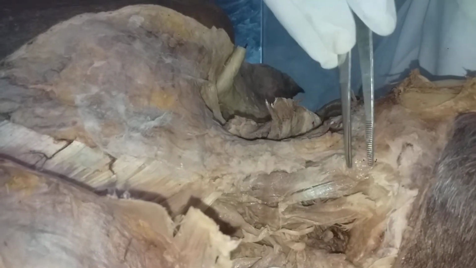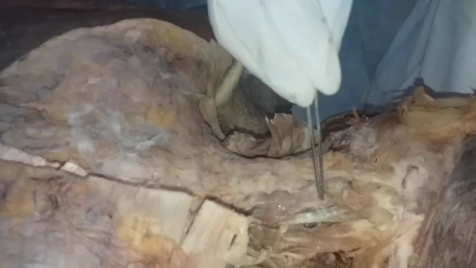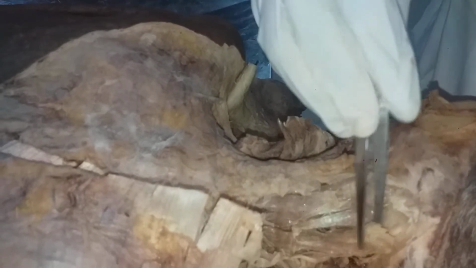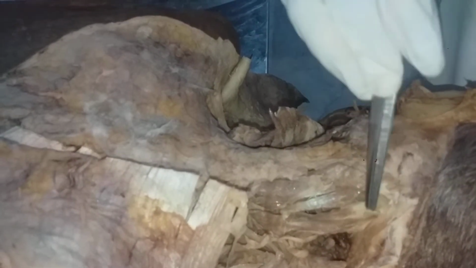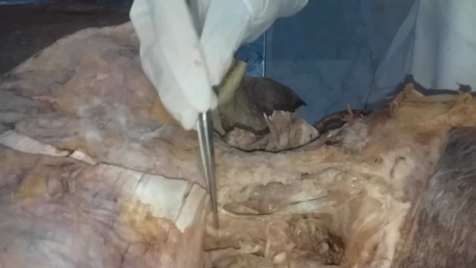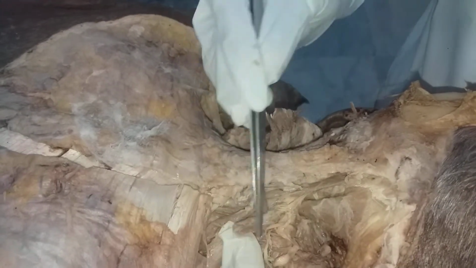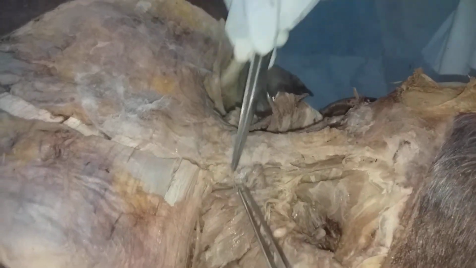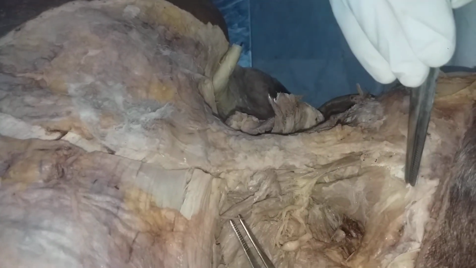By the side of Semispinalis Capitis, we see another very slender muscle, similar in the direction of its fibers, and this is Longissimus Capitis, again attached to the cranium. We reflect these two muscles inferiorly so that we can clear up the area of suboccipital triangle. And as we reflect these muscles, we see very clearly the muscles which form the suboccipital triangle.